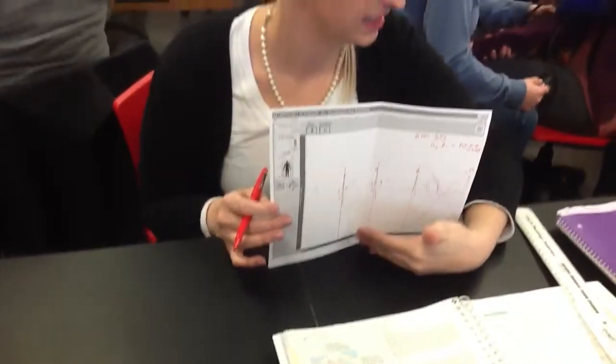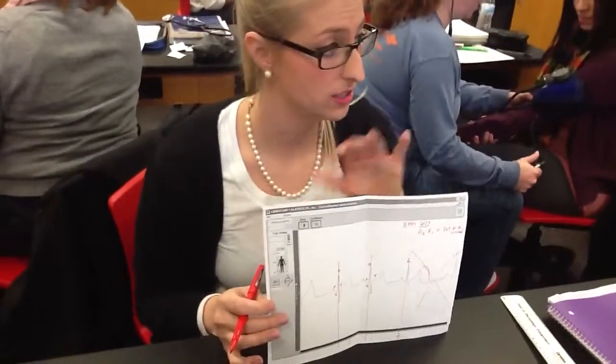Okay. So you're going to draw a line straight down, because it's going to be a lot easier to see where the R is landing. Okay? Do you guys understand what we're doing so far?